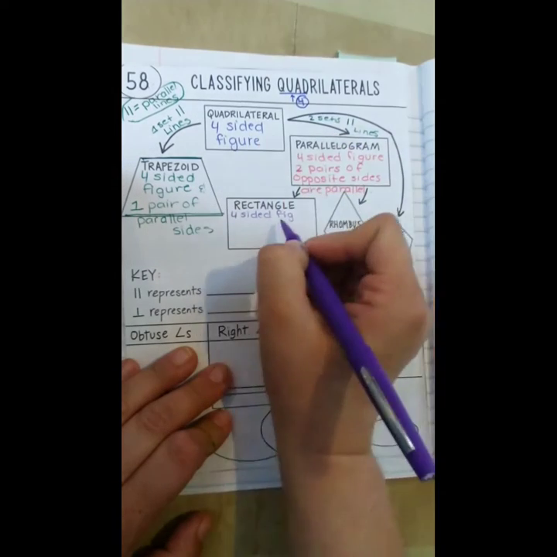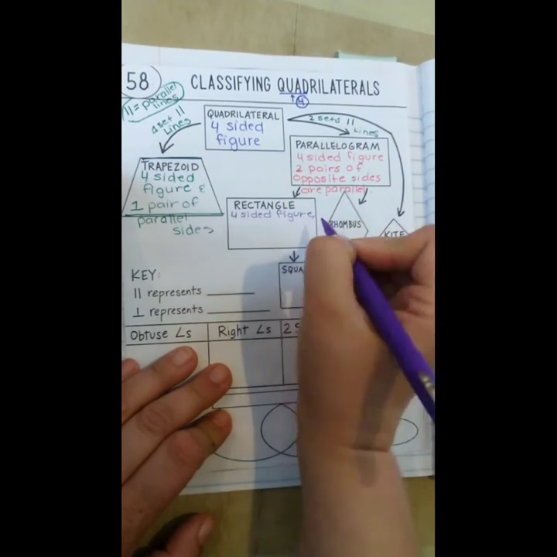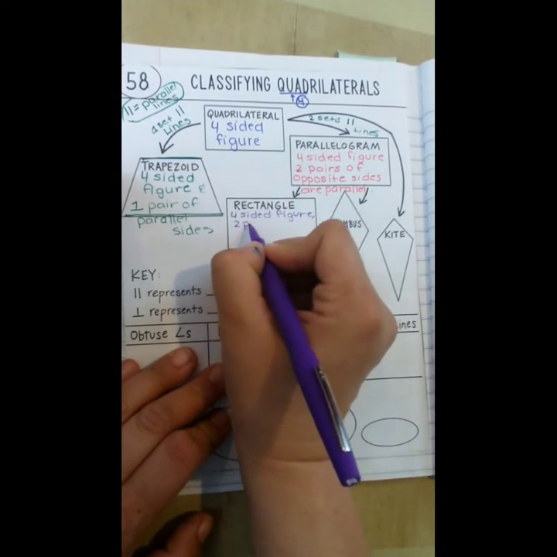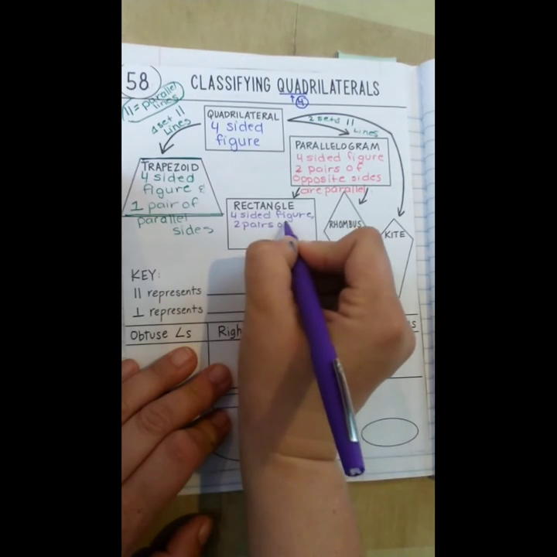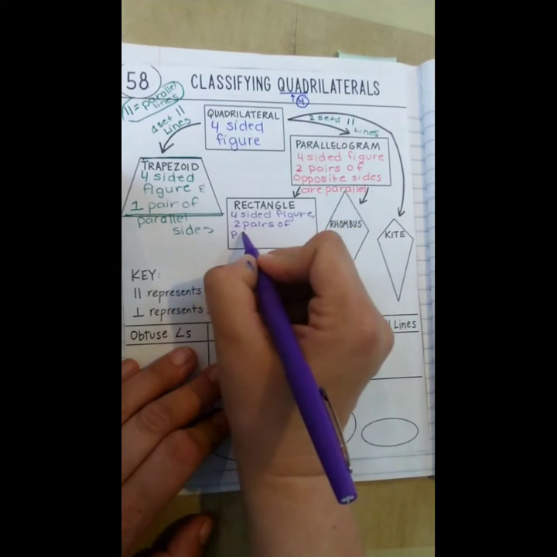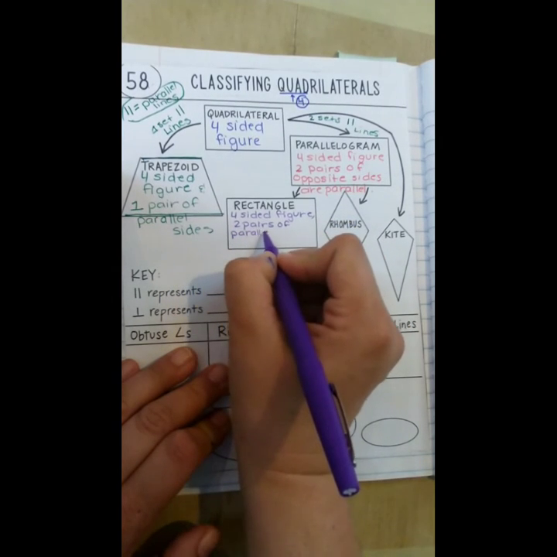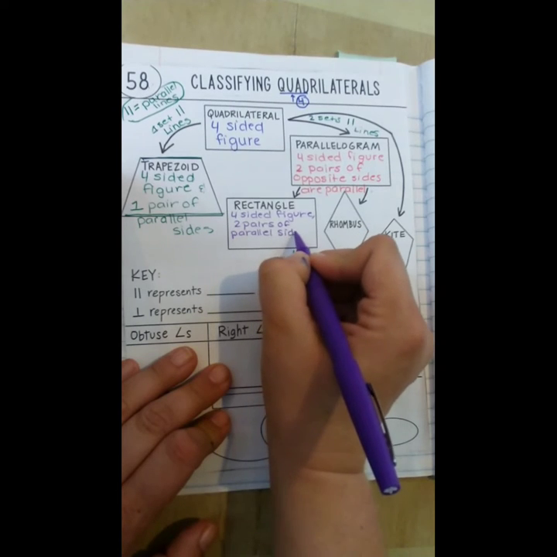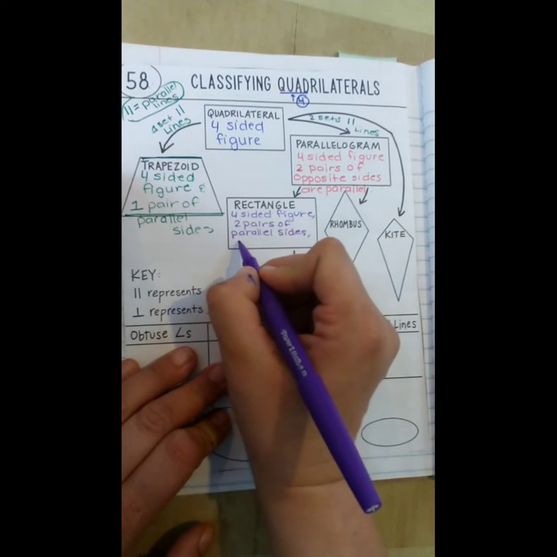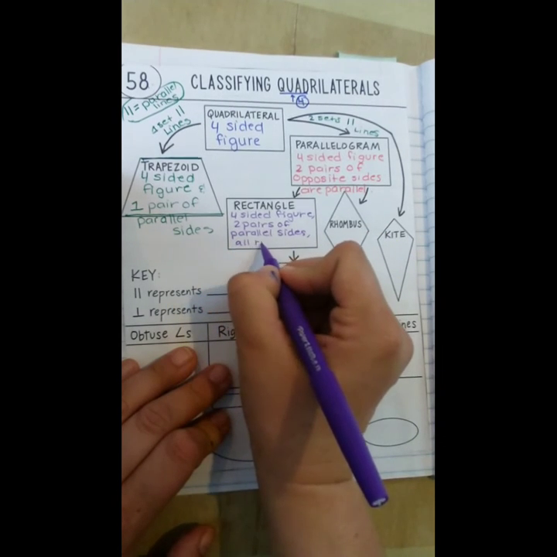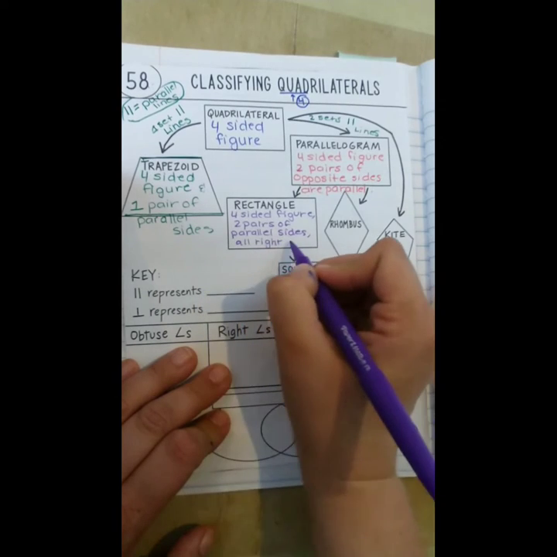So I'm going to write, four-sided figure, two pairs of parallel sides, and all right angles.